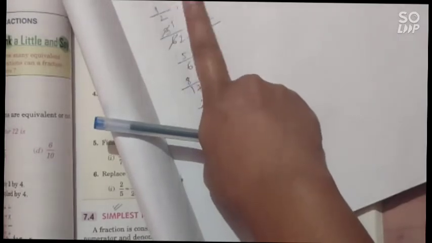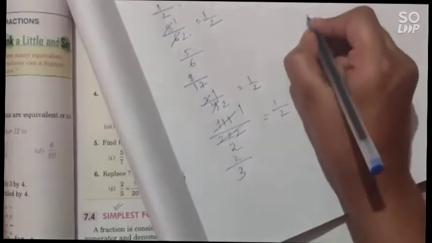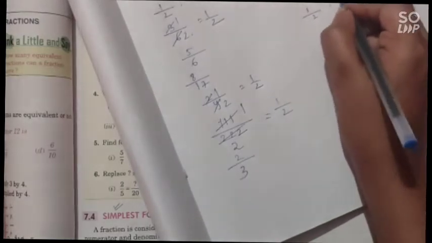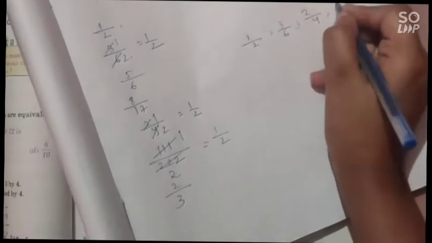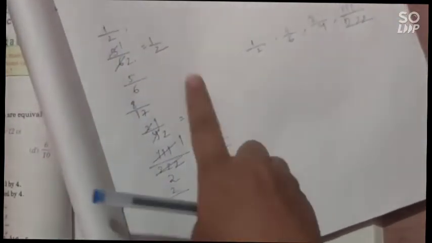The value of this fraction is 1 by 2. So the equivalent fractions are 1 by 2, 3 by 6, 2 by 4 and this one. These are the equivalent fractions from this fraction group.